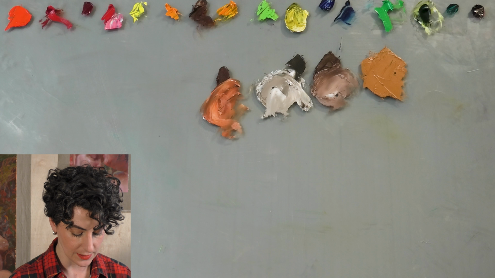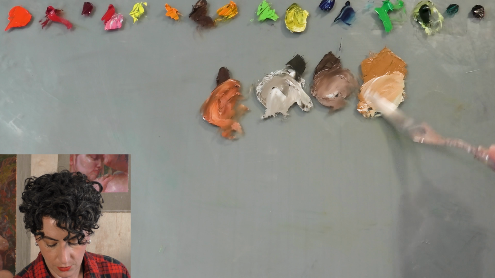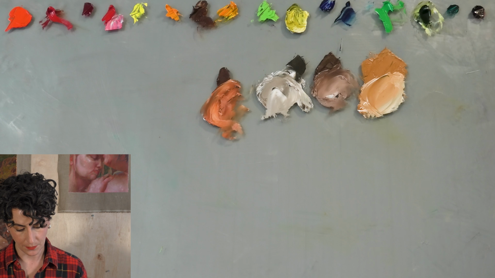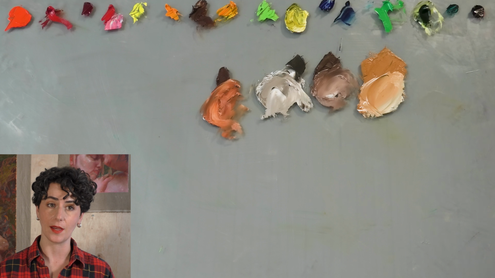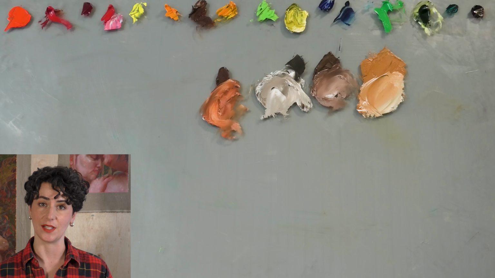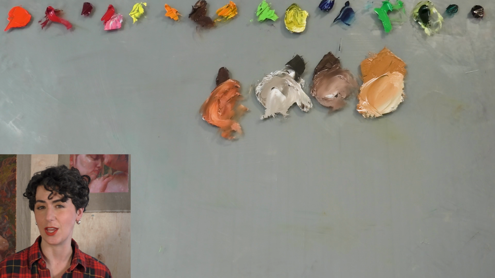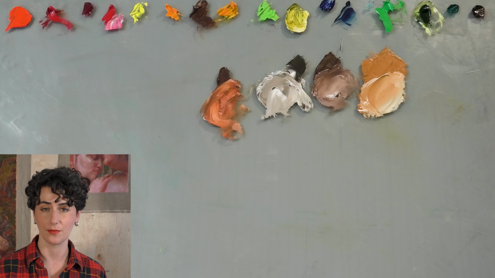Generally, like I said, they're opaque. They're usually lower chroma. They really tend to lose their chroma when mixed with white. And they're very stable. They retain their color because the color is actually a substance. It's not a dye or an ink or something that would fade over time.